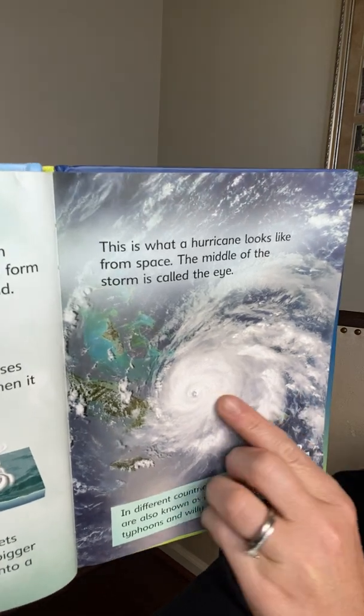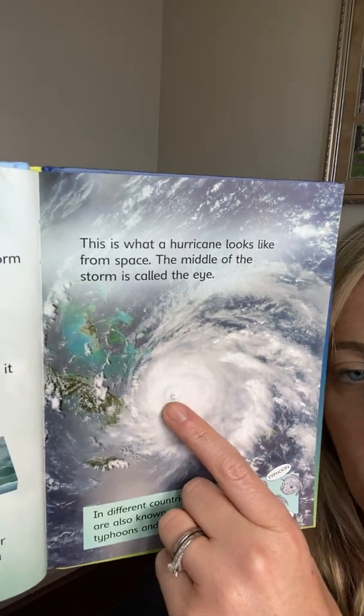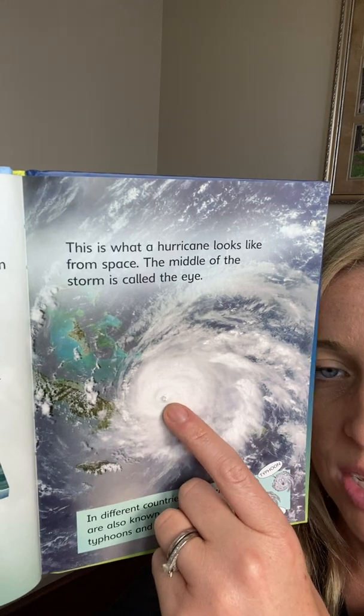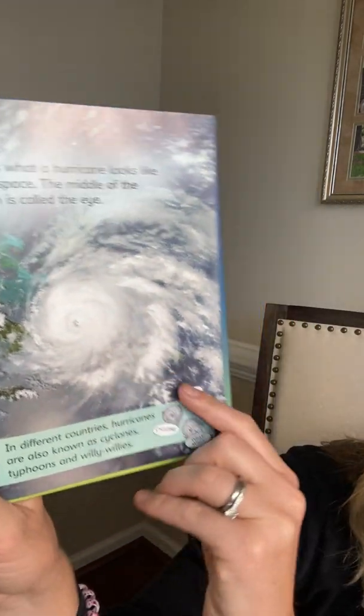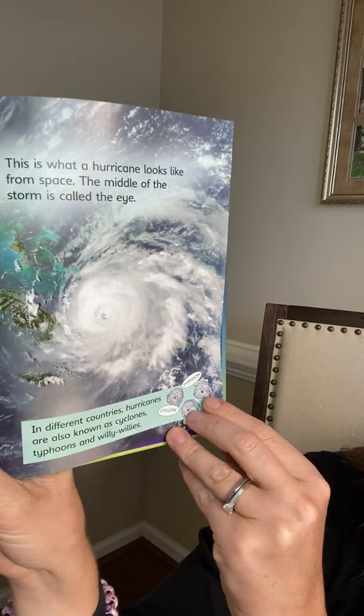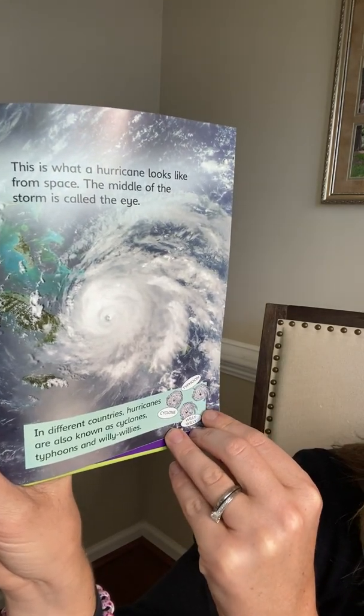The middle of the storm is called the eye. And in the middle of the storm, it's calm. So sometimes you hear about the eye of the storm. That's the calm center of the storm. In different countries, hurricanes are also known as cyclones, typhoons, and willy willies. Willy willy. I know a willy willy.